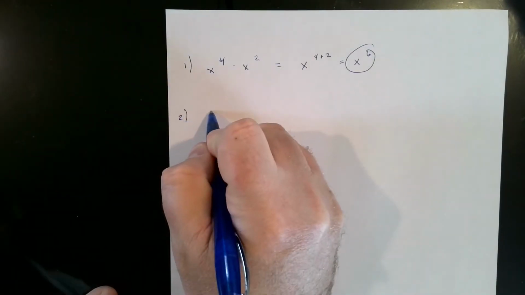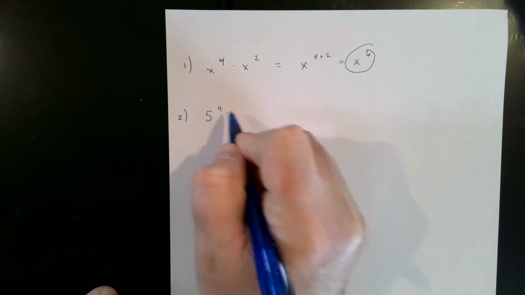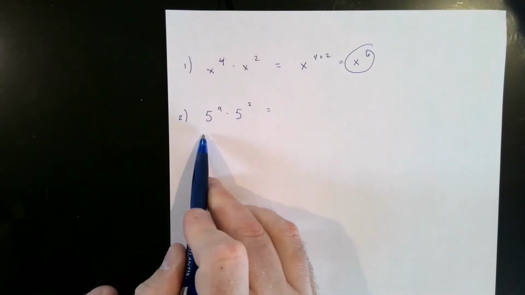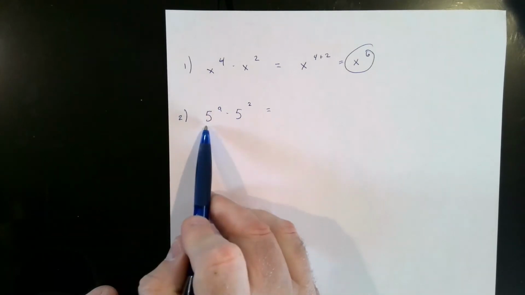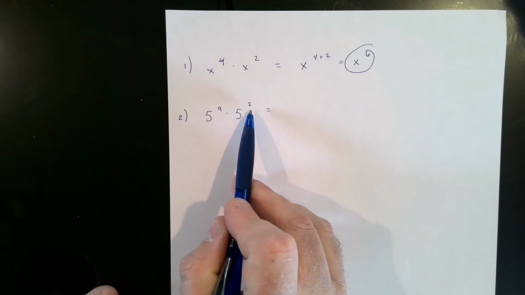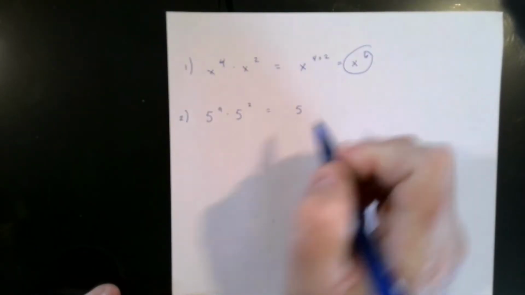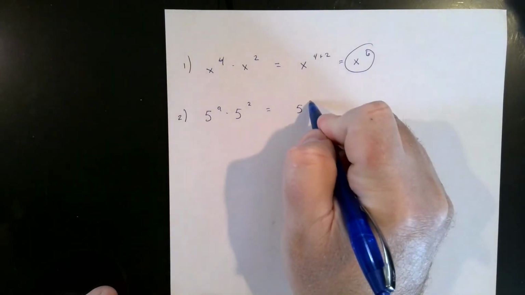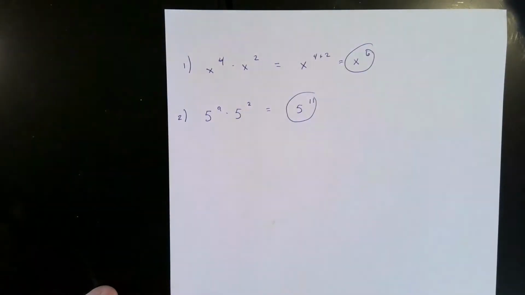Same thing takes place if our base is not a variable, but it's also a number. So if we have 5 to the ninth and we want to times that by 5 to the second, we really just end up with 5, and then 9 plus 2 is a total of 11. So we end up with 5 to the 11th power.